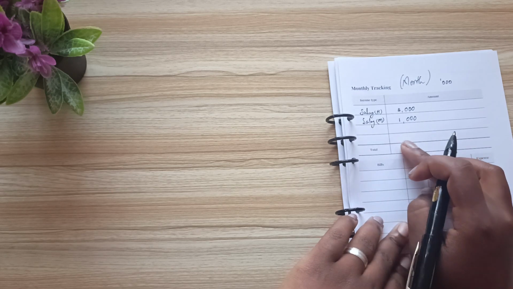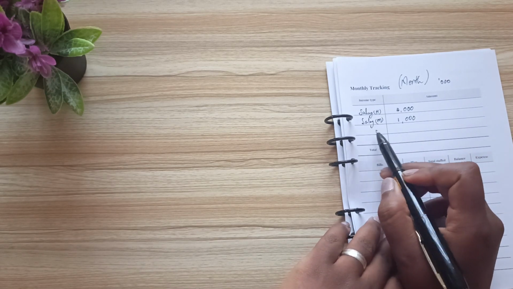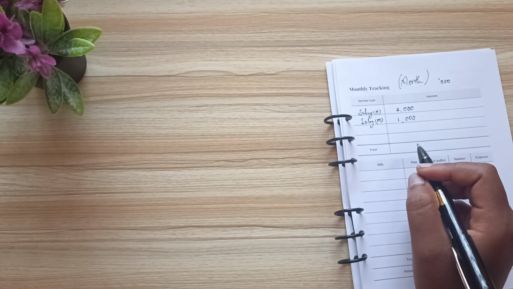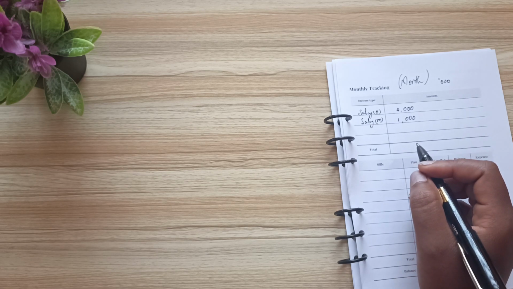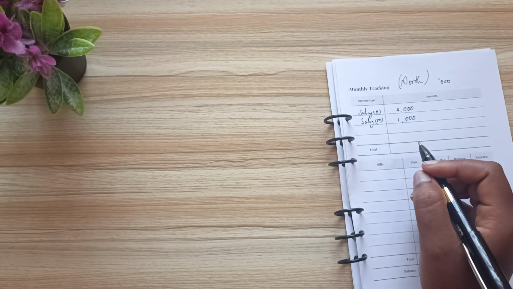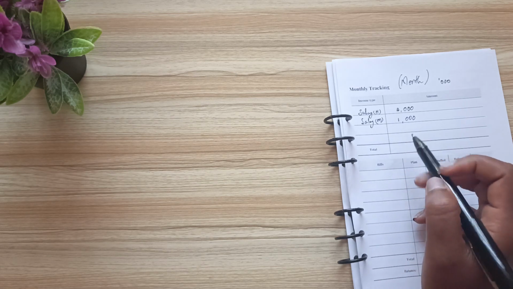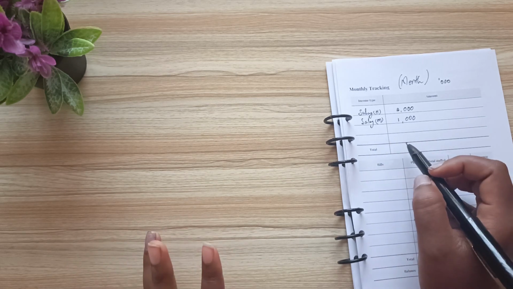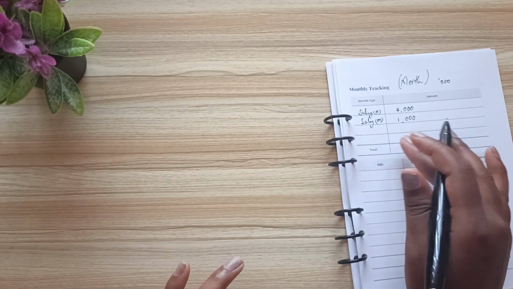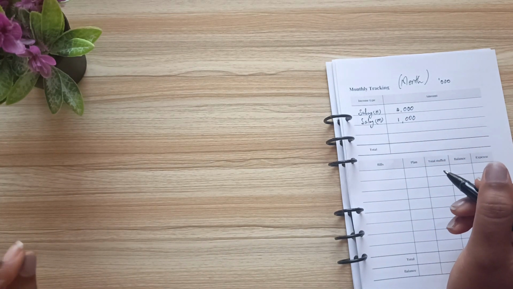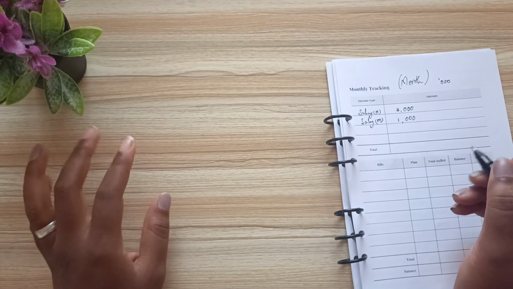I leave these blank just in case some extra money comes in. You never know, and with Christmas coming up, you never know with these things. You can get an extra bit of money, a bonus, whatever, and you can just enter it in here. You have to plan for all your money, all of it.